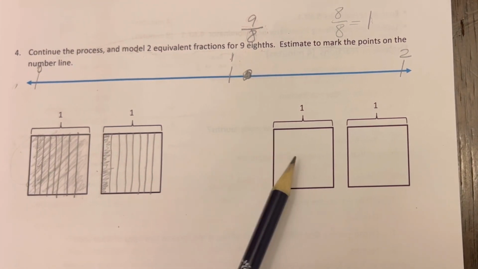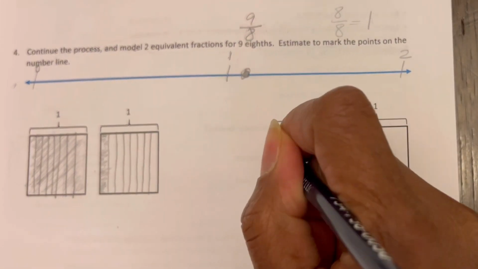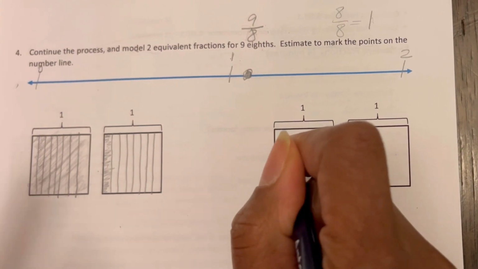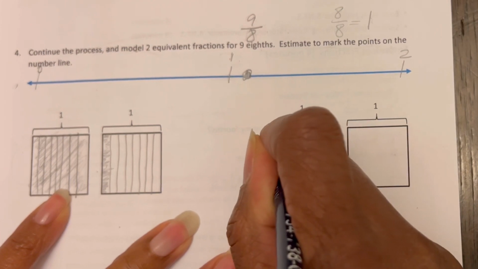I want you to repeat the same for over here. So you're drawing the same thing. How many lines to make 8? You've got to make 7 lines. Think of what's 1 less than 8. It's 7. So we're going to make 7 lines.